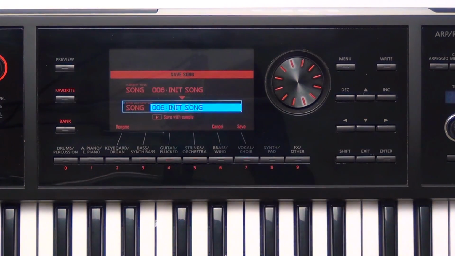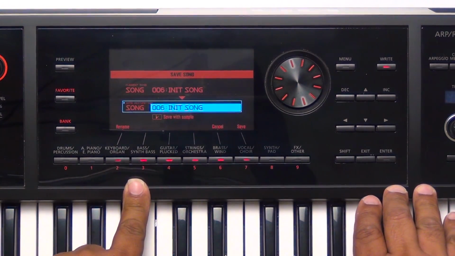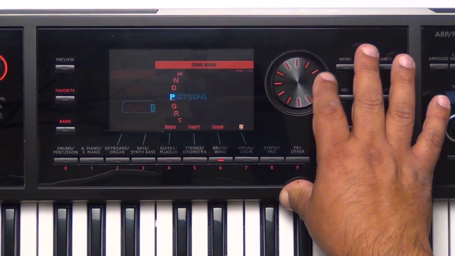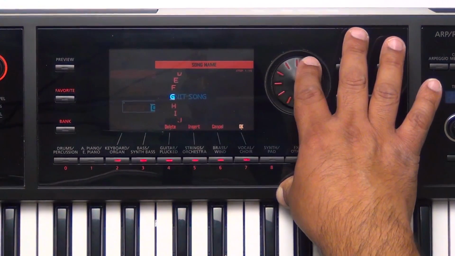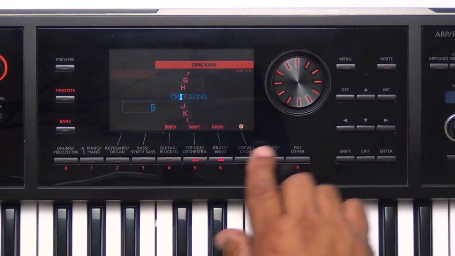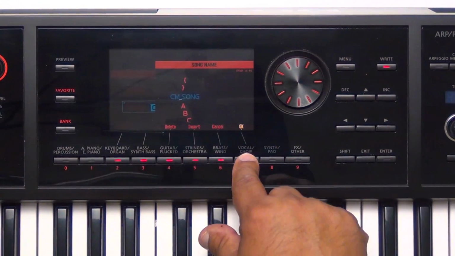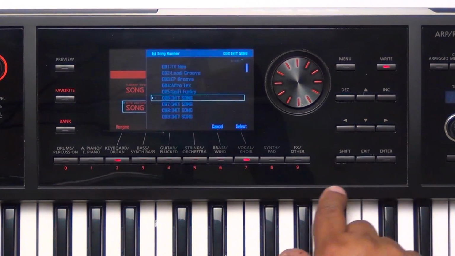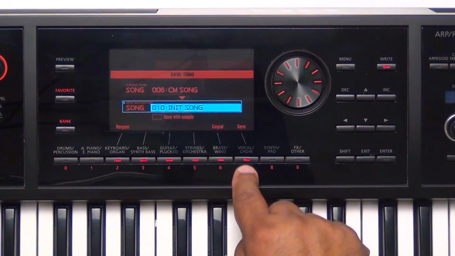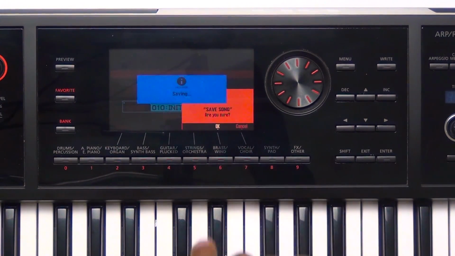So let's go ahead and select, and I'm gonna go ahead and rename it, and we're gonna call it Chord Memory Song. So I'll probably name it CM Song. So let's just do C, and there's M, and I'll delete these characters right here. Okay, and that's fine. We'll put it on number 10, select, and save.